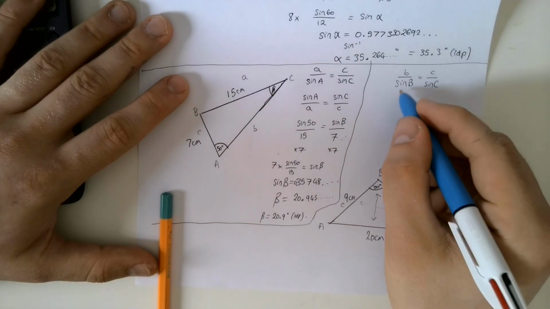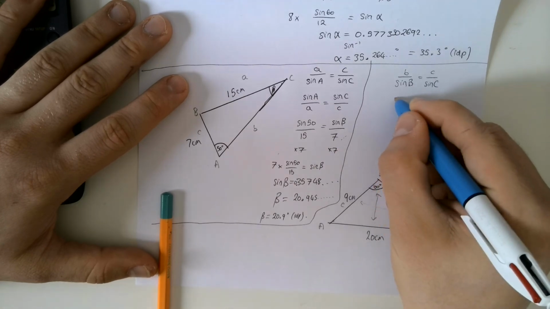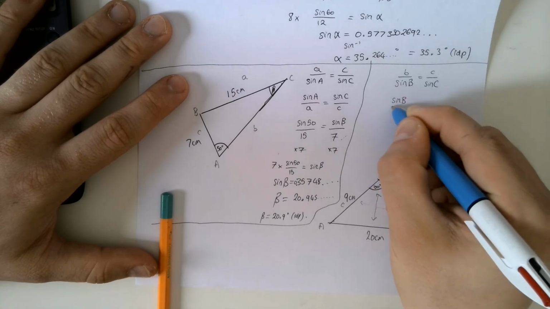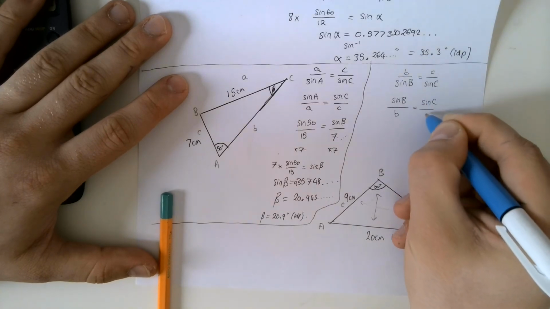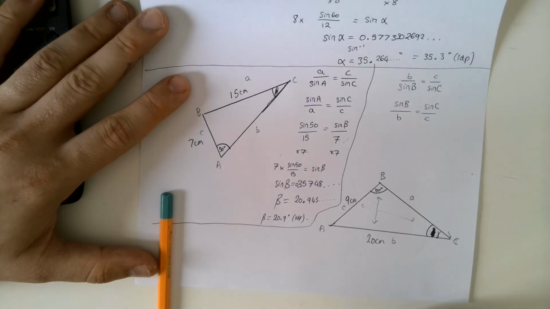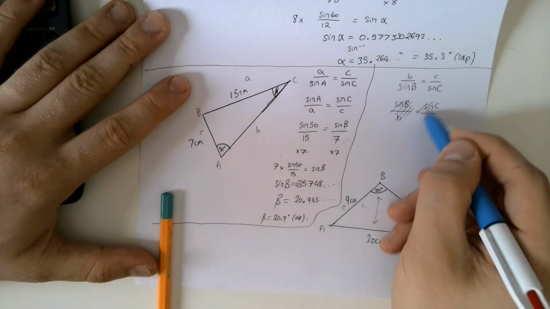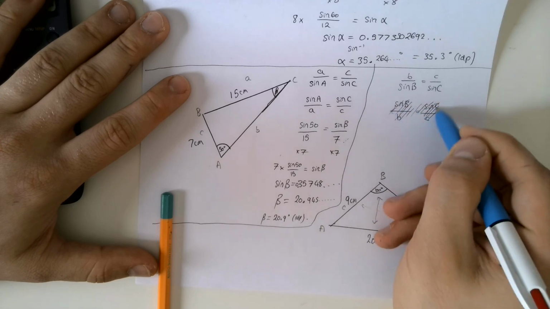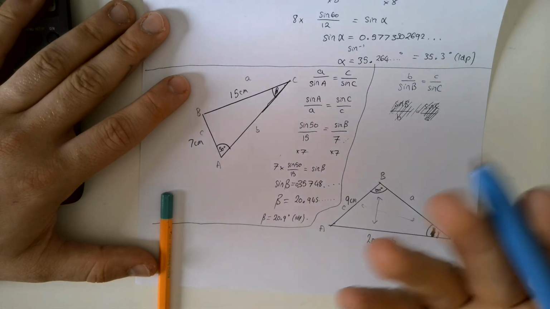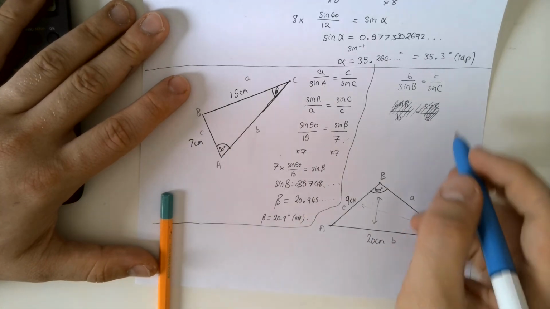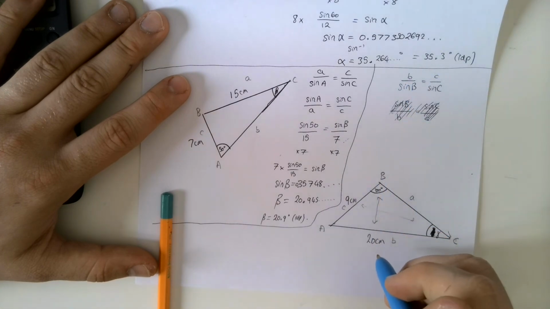So I'm going to flip that round. And it's going to give me sine B over B equals sine C over C. Actually, what I'm going to do, just to demonstrate, I can flip it around at a slightly later stage. I'm going to sub my values in, and this is probably going to be more relevant for you when you're in an exam and you can't quite remember why you're doing this. I'm going to plug my values in straight away to this version of the sine rule.